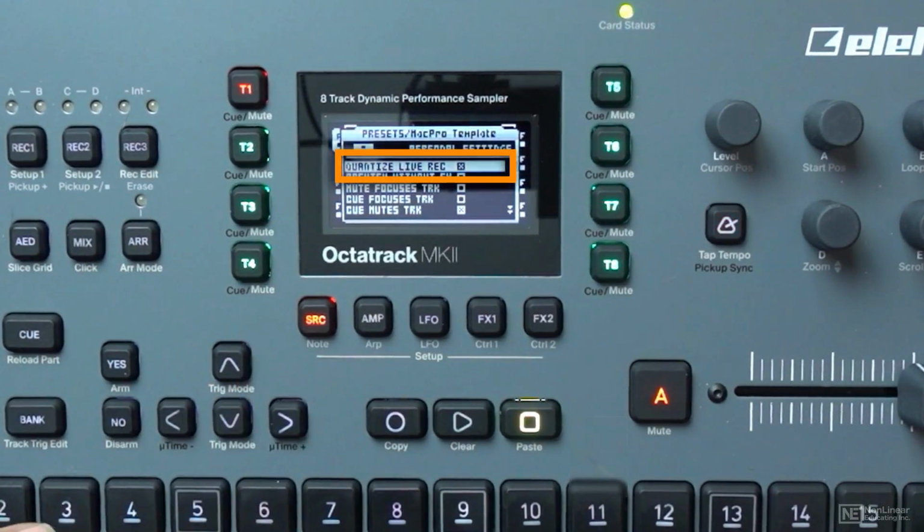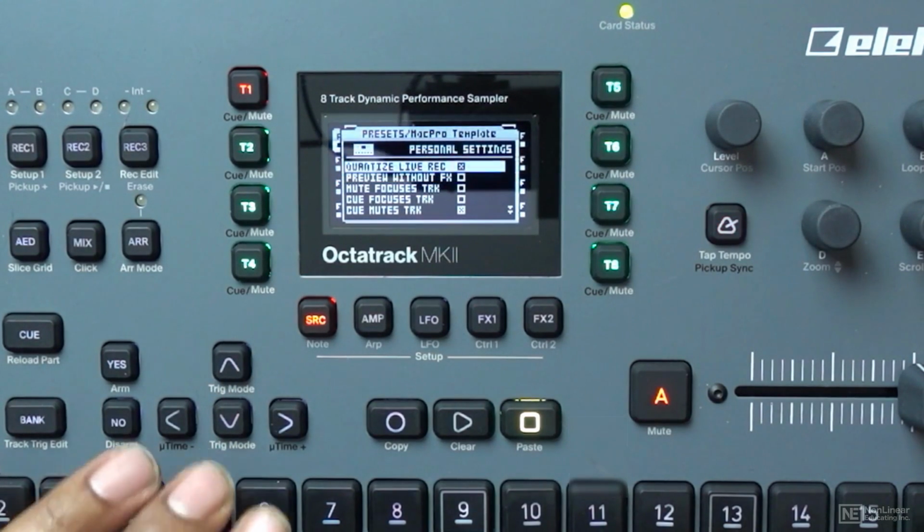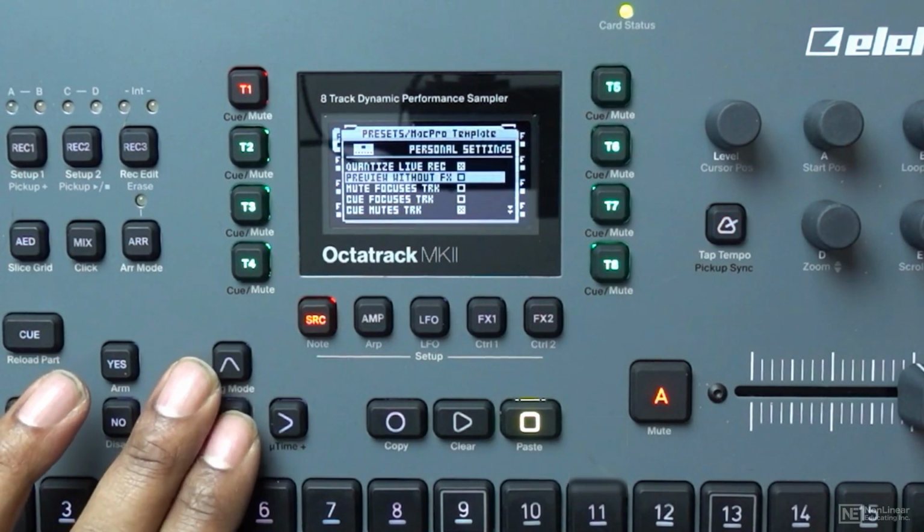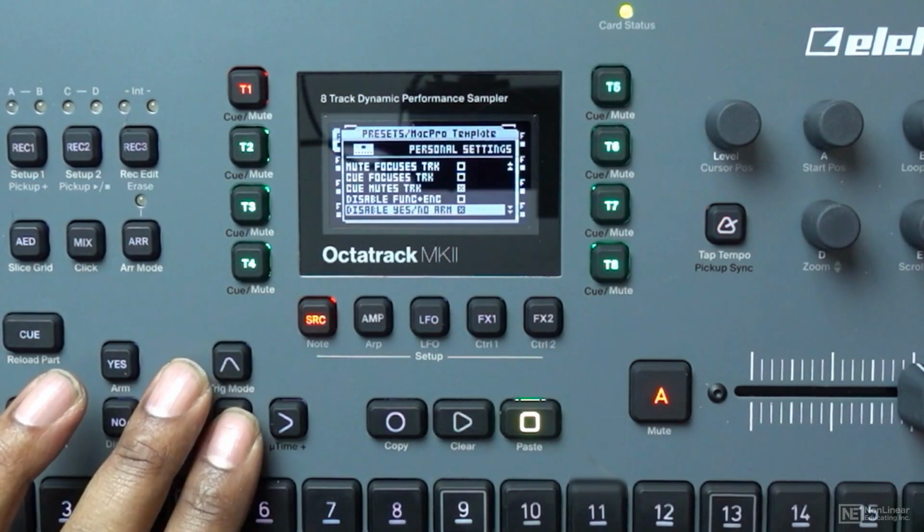Quantize live record is a good option to have on, and I'm going to leave that on as well. This just means that as you're playing your samples in real time, it'll quantize that stuff to the sequence. I can always loosen up the timing after the fact if I want to.